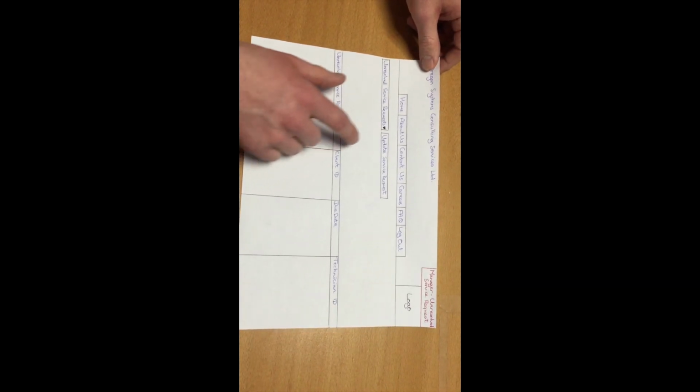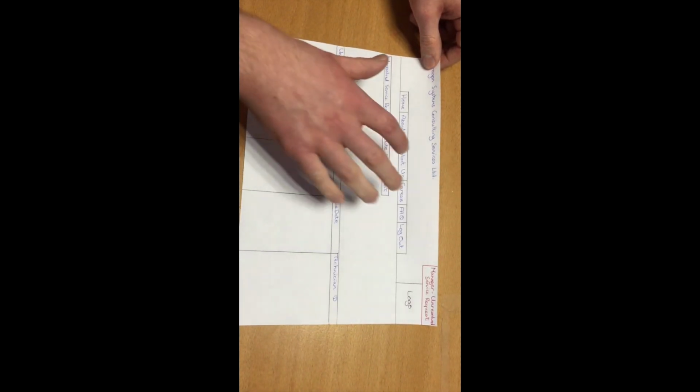So then we move on to the unresolved service requests, and we'll move on to here again. And if you want to update the unresolved service request, similar to the other pages, you type it into the table below, hit the update service request, and the service request will be updated.